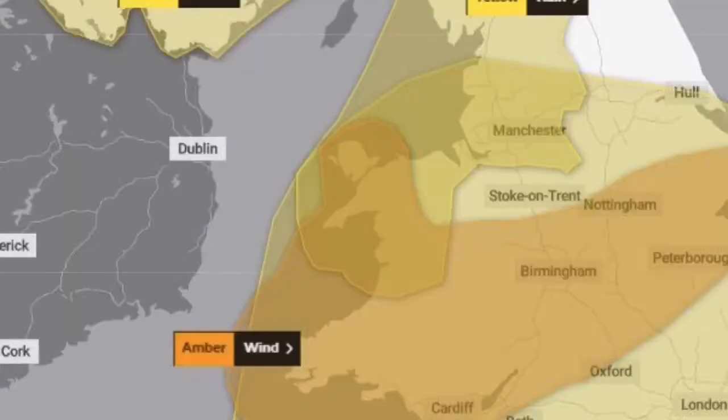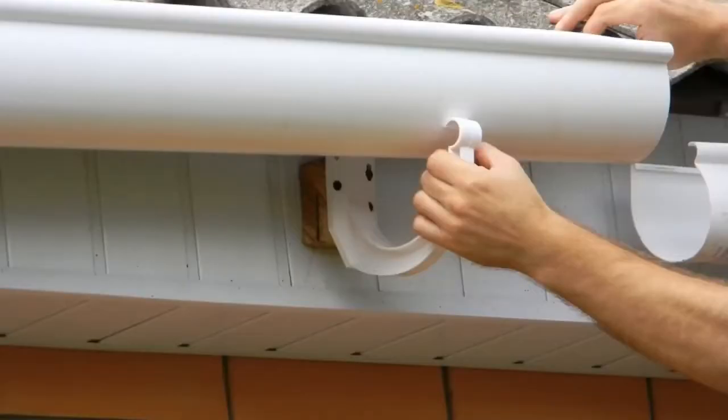Because if we're going to have more rainfall and heavier rainfall, then we need to make sure that the gutter sizes are bigger. We need to make sure that the gutters are attached securely. So maybe using things like plastic guttering should be a thing of the past. We should be looking at more solid metal guttering. Little simple things that make a huge difference. So we need to start thinking about how are our buildings going to cope with a changing world.